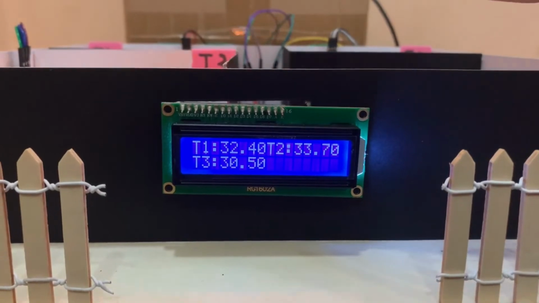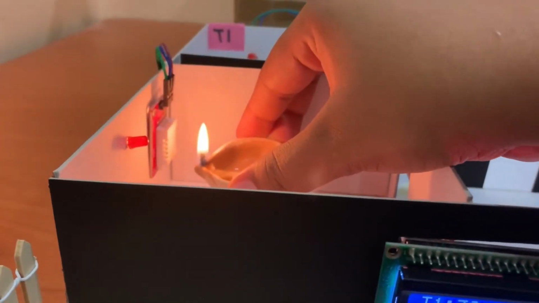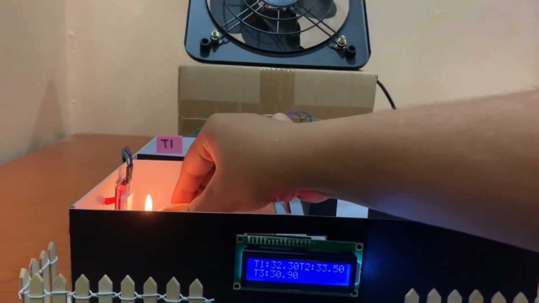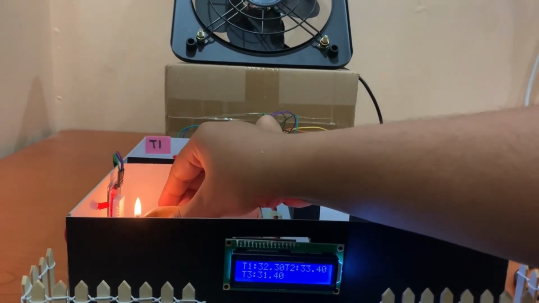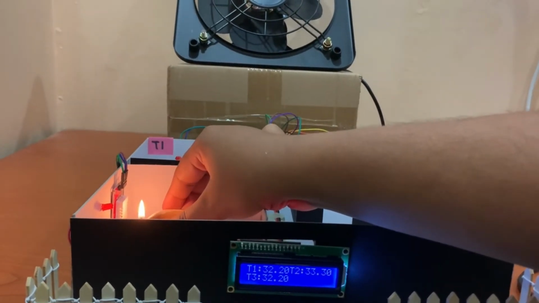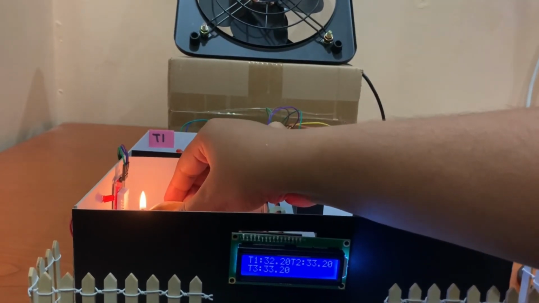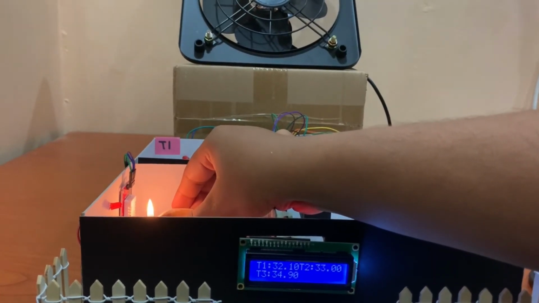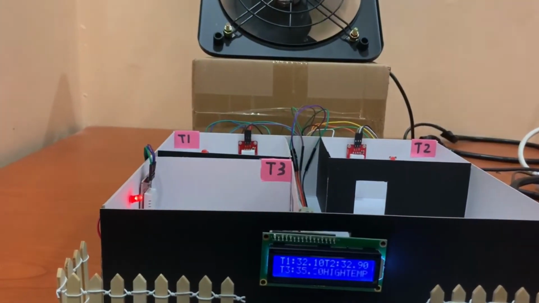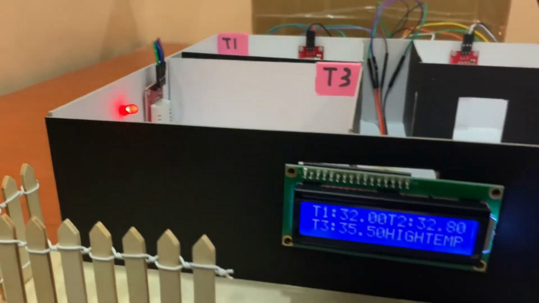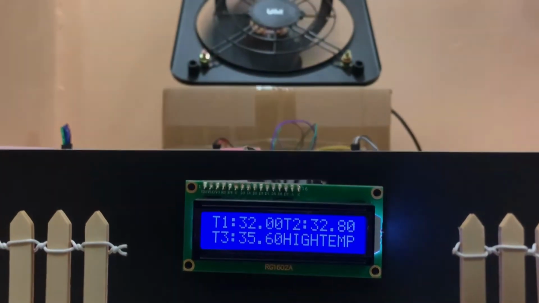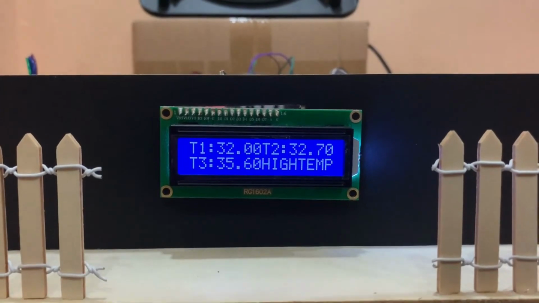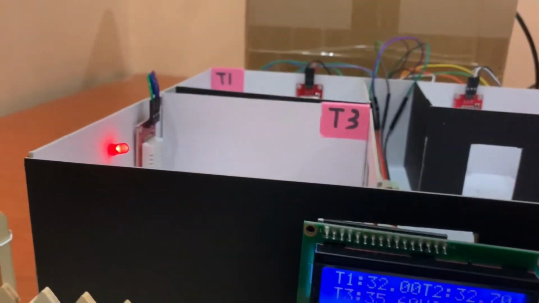Now let's look at T3. Let's apply heat first. As you can see, the temperature is 30.9 degrees Celsius, now gradually increasing as we have applied heat. 32.5, 33.9, it's slowly increasing as the surrounding heat is increasing. Now it has surpassed 35 degrees Celsius. There's a warning saying high temp. The LED turns on and the exhaust fan turns on, as you can see there. Now it's 35.6 degrees Celsius.